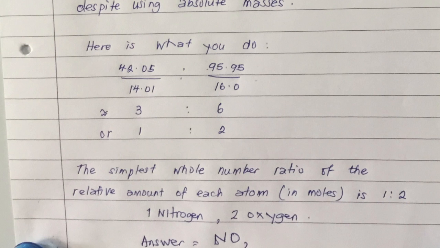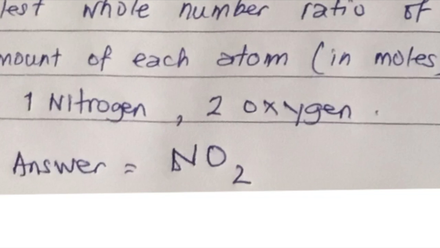The empirical formula here for this molecule is NO2. NO2 is a familiar molecule. Is that actually the molecule that we have? It could be. Sometimes the empirical formula is the molecular formula.